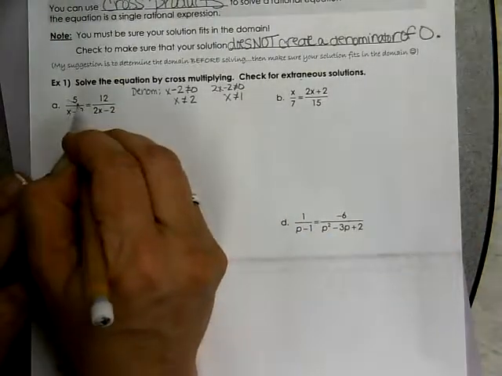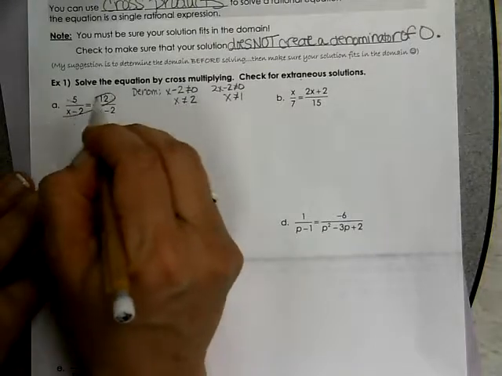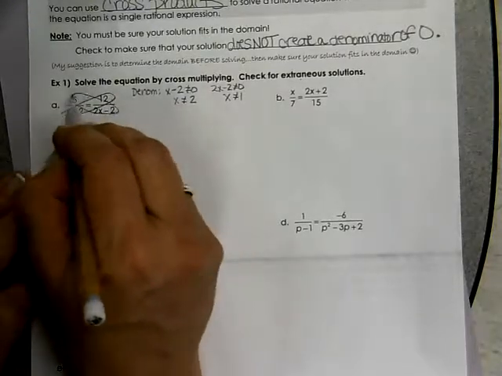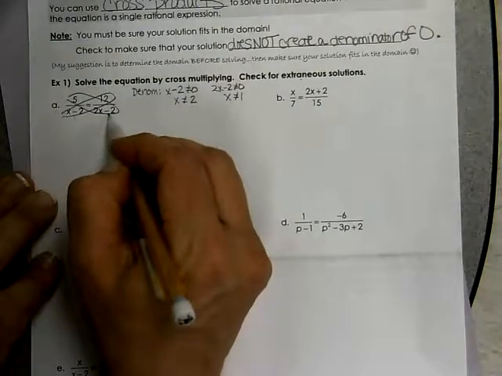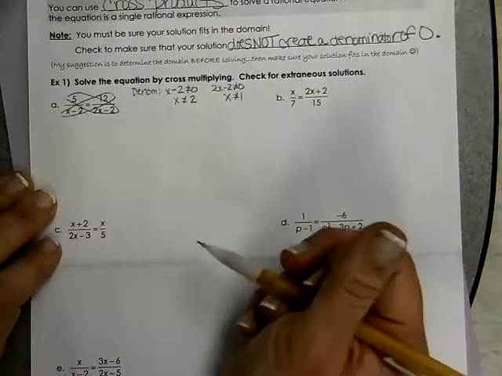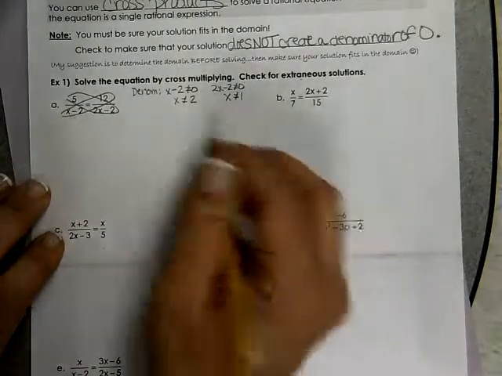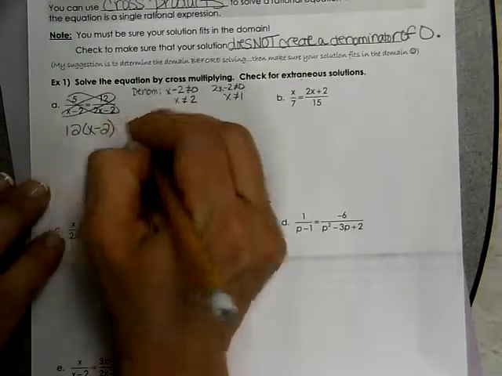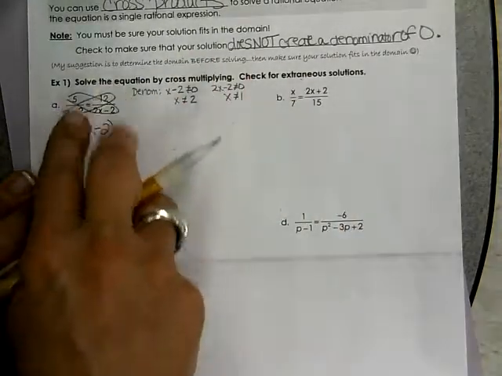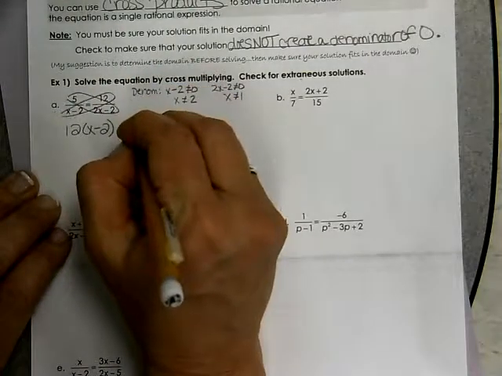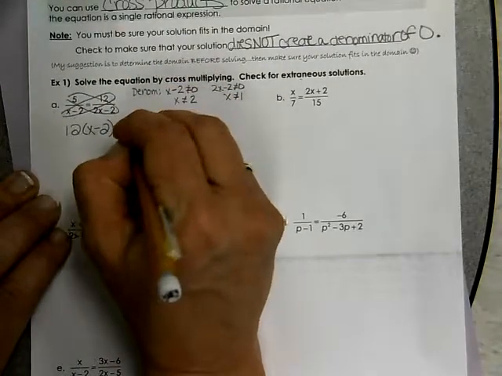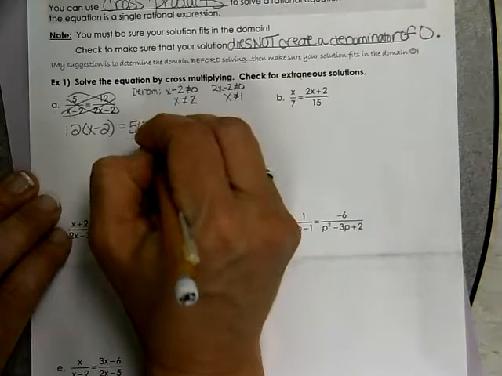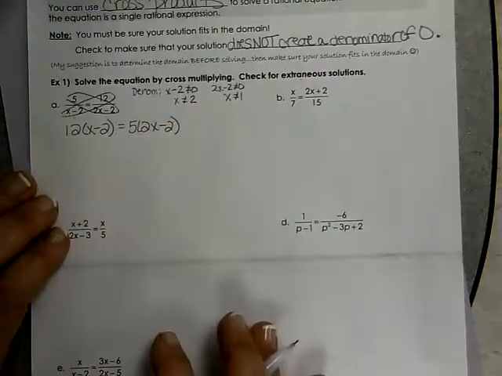So let's cross multiply. Let's multiply numerator by the denominator that's across, numerator by the denominator that's across. The order that you put it on, like the side you put it on, doesn't matter, but one pair of cross products goes on the left, and that's equal to the other pair of cross products on the right.